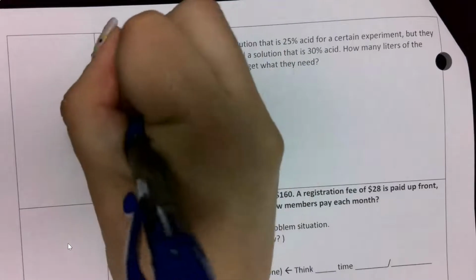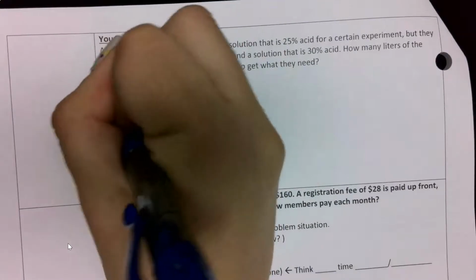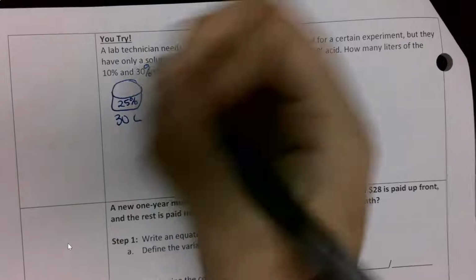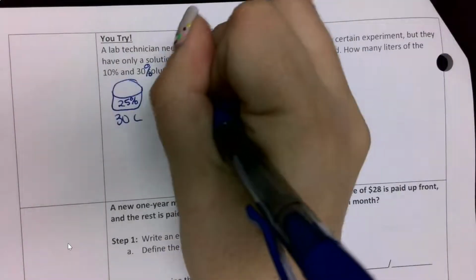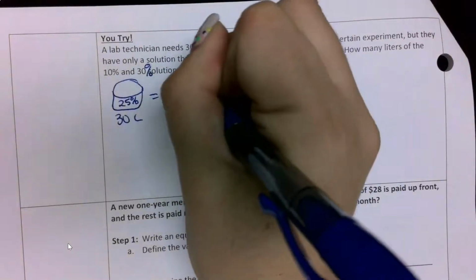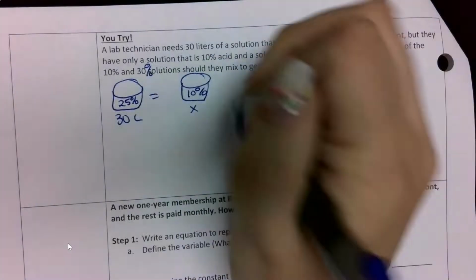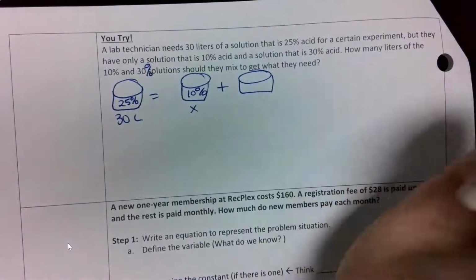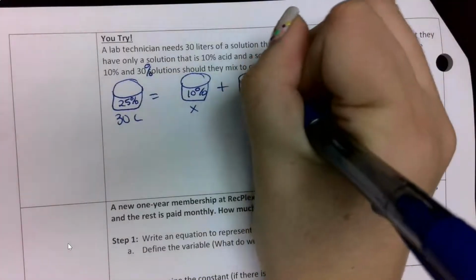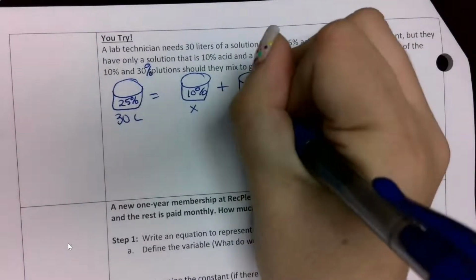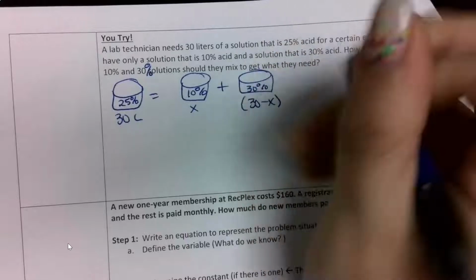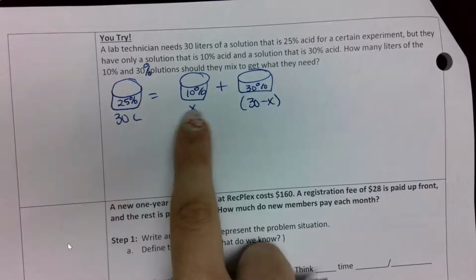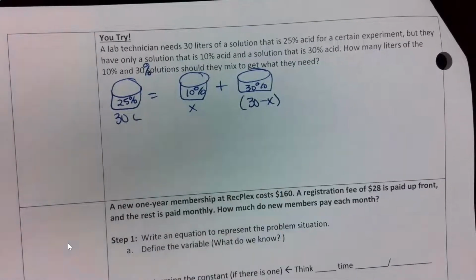I want 25% at the end, and I want to have 30 liters. Currently, I have a 10%, and I'm going to use X of that. Then I am going to also mix that with a 30%, and I'm going to have 30 minus X for my total number of liters, because at the end I want 30 liters. I've already used X, so I'm going to do 30 minus X.